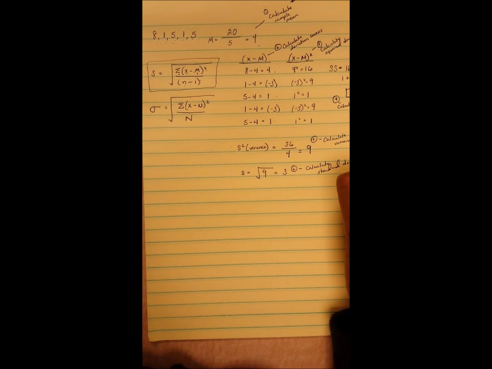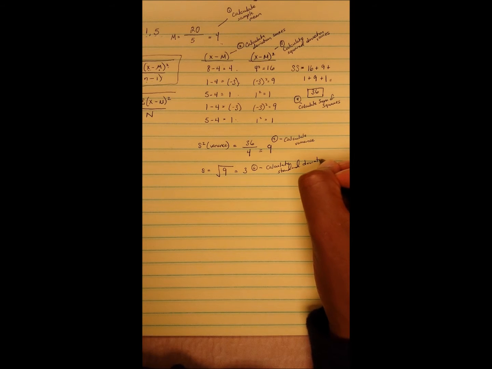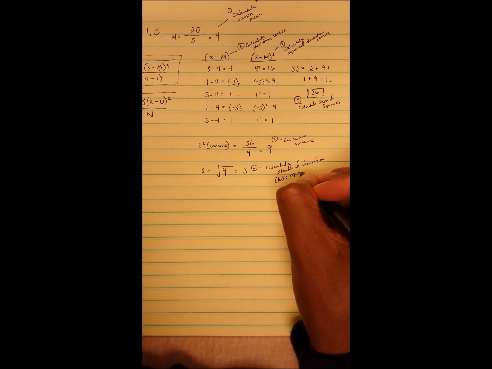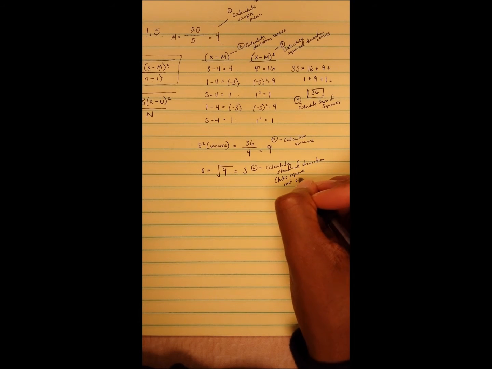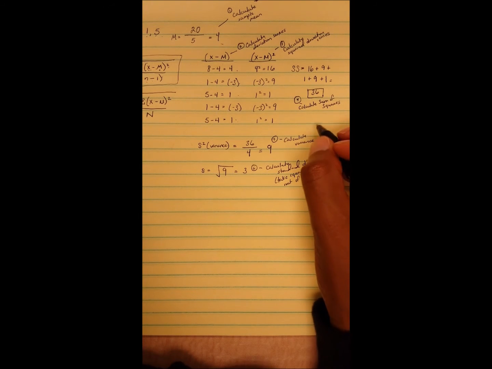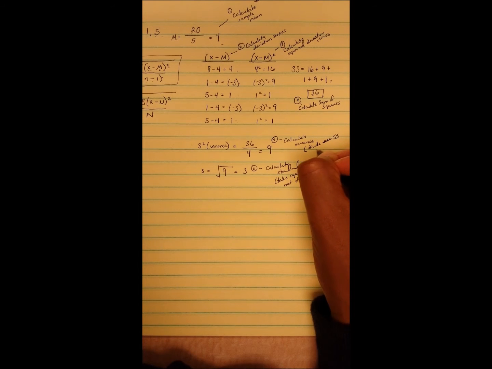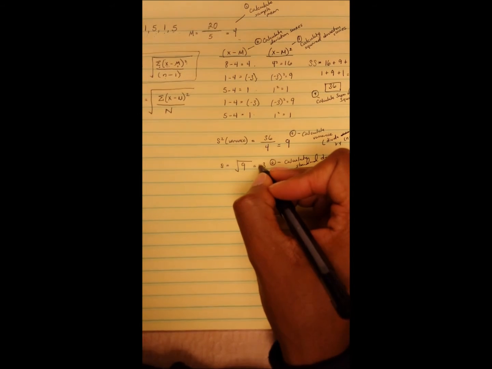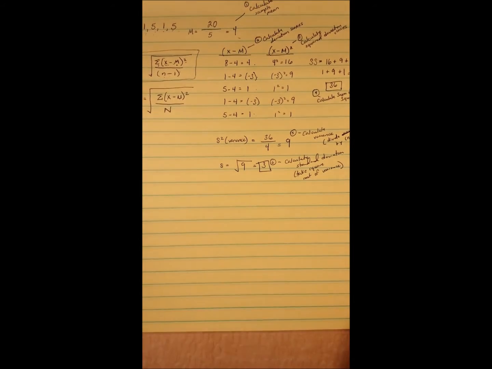So calculate standard deviation. You guys can't see that. There you go. Calculate standard deviation. Take square root of variance. All right, and we can put in parentheses here. Divide sum of squares by n minus 1. Okay, so our final answer is 3.